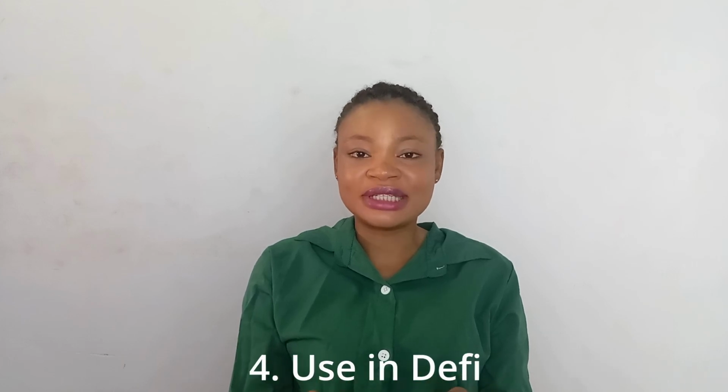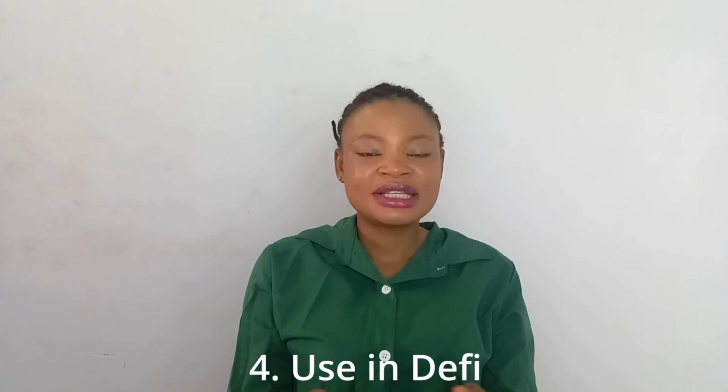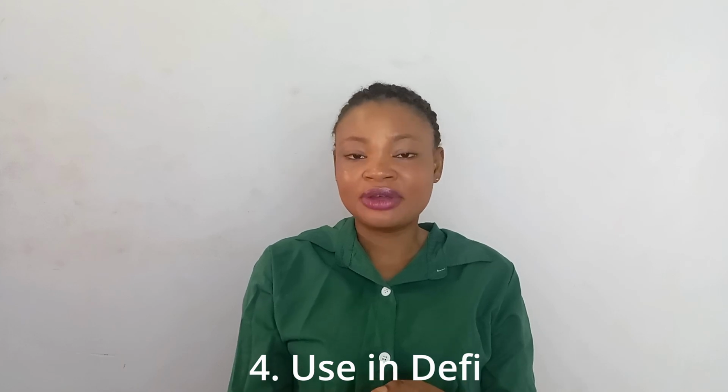The fourth one, you have use in DeFi. What is DeFi? DeFi is decentralized finance. Stablecoins are used in DeFi for lending, borrowing, staking, and earning profits.